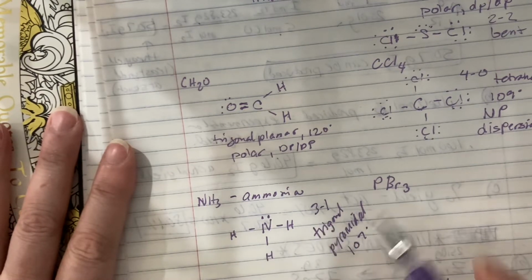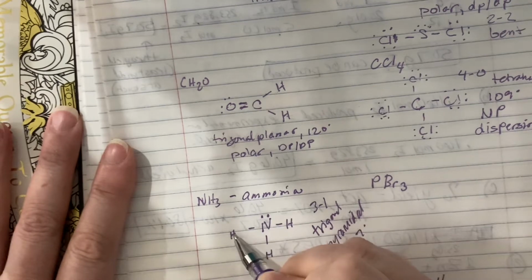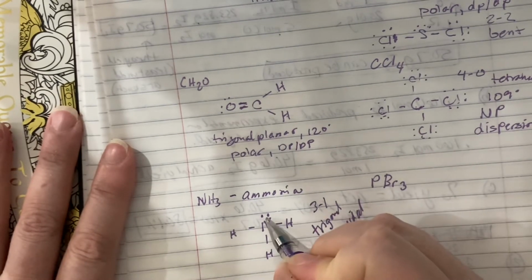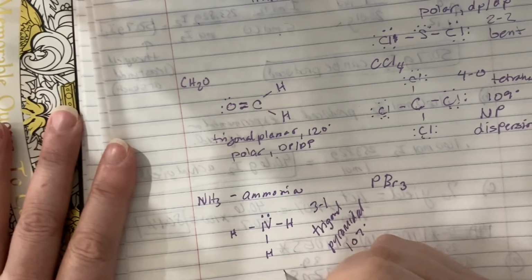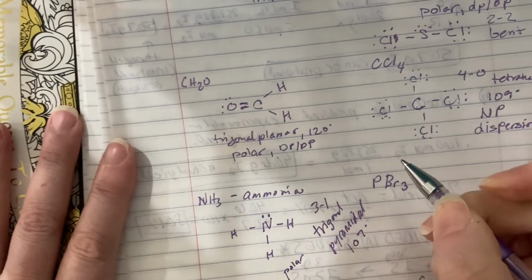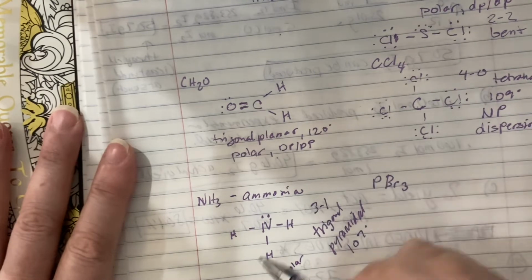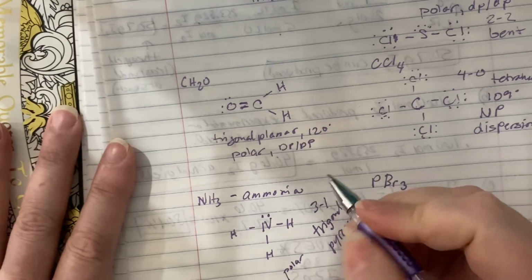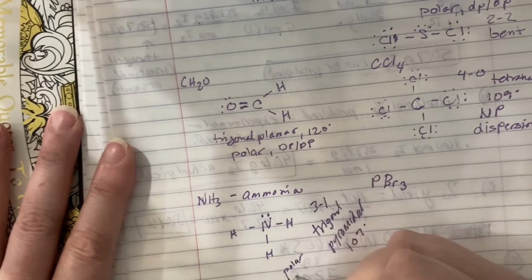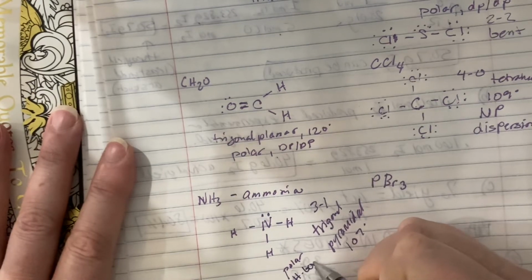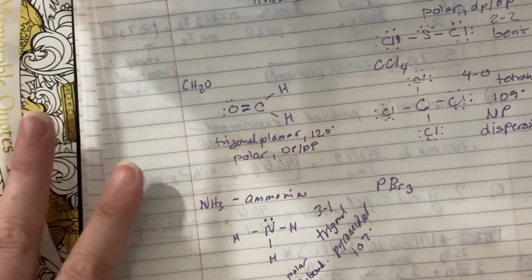Right, what else did I need? Oh, polarity. Okay, so we have all the same outer atoms, but we have a lone pair. So that means it's polar because of lone pairs. Okay, lone pairs push more than just hydrogen. And dispersion forces. Do I have H-F-O-N? Yes, I do. So hydrogen bonding, the strongest of the intermolecular forces.